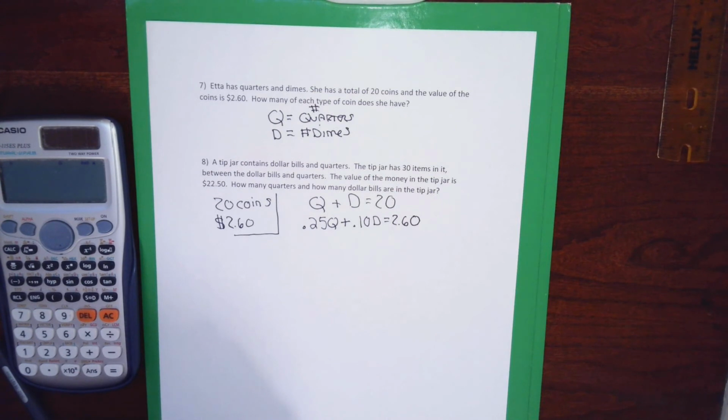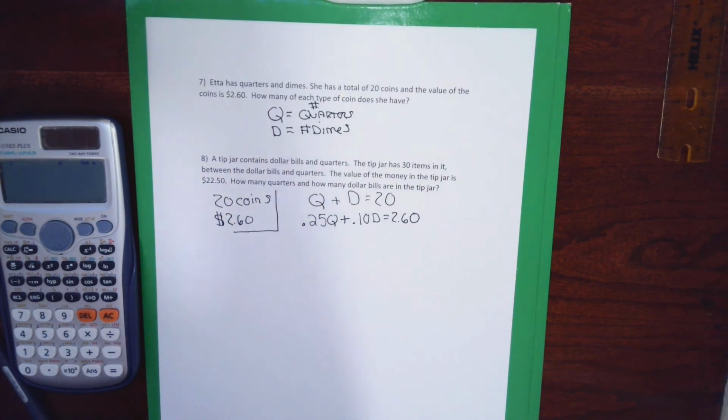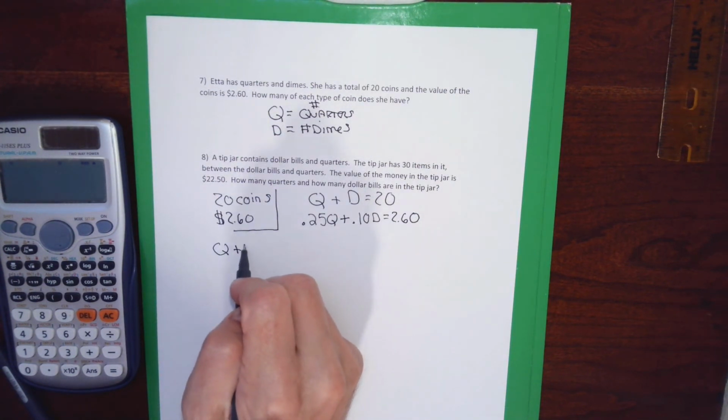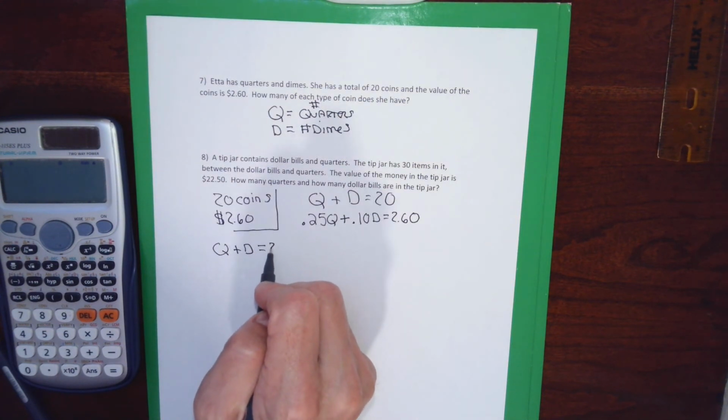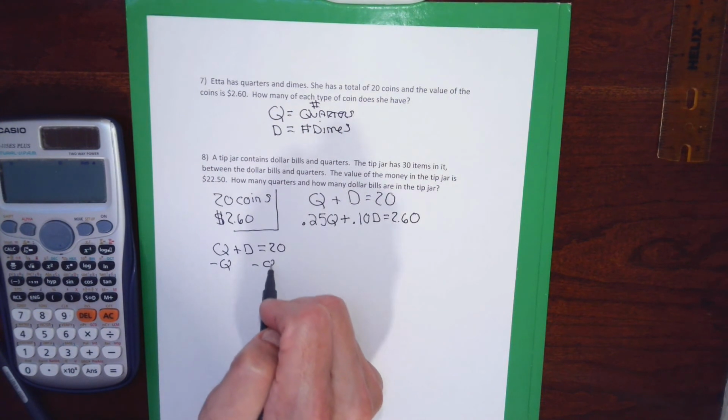I'm going to solve it again by substitution. I'm going to take the top equation, and it doesn't matter what I solve it for, I don't think. Let me take this top equation, Q plus D equals 20, and solve it for D. I'm going to minus Q from both sides.